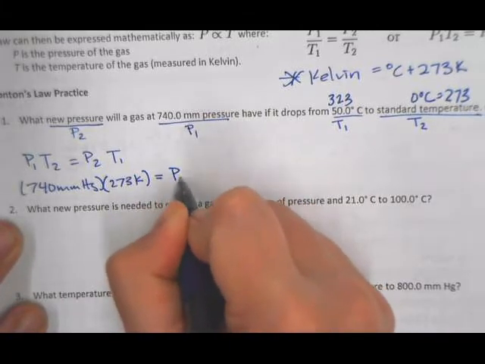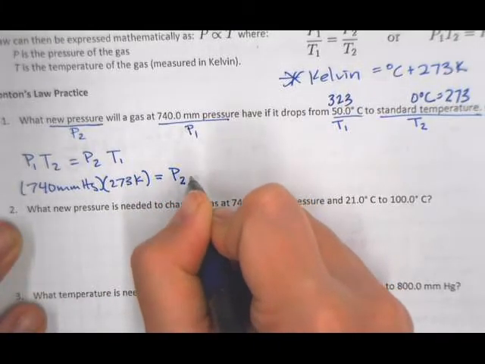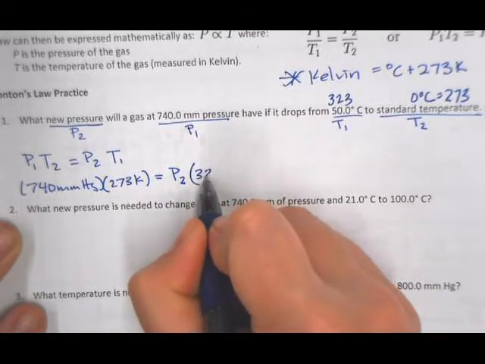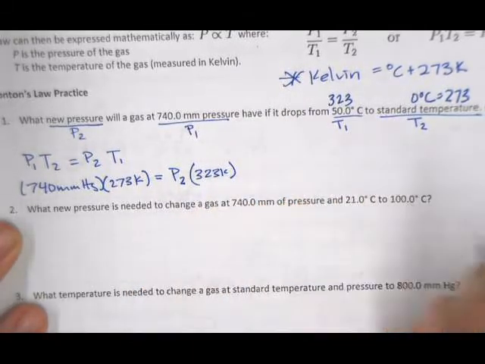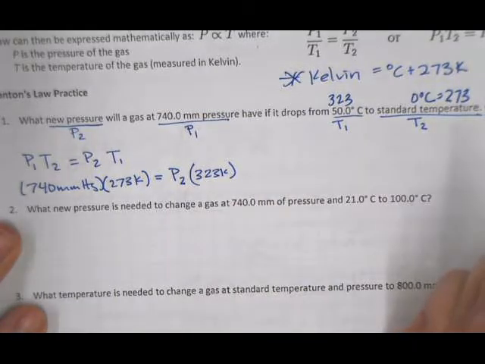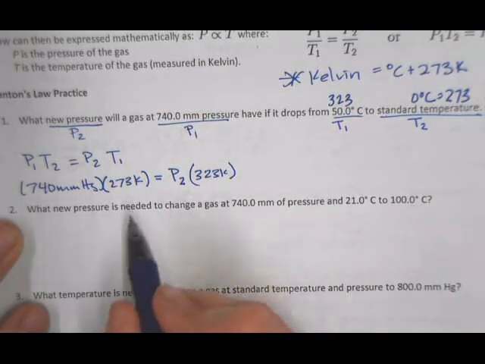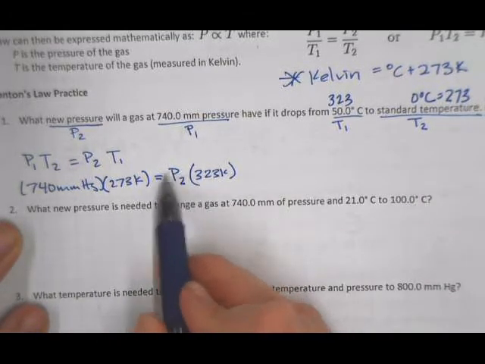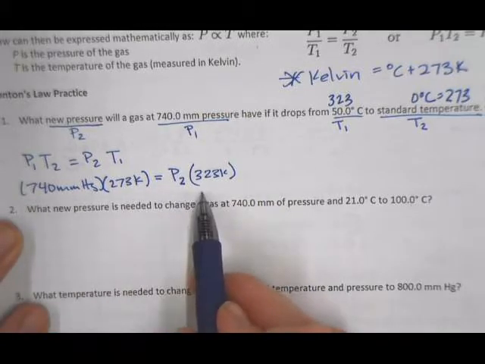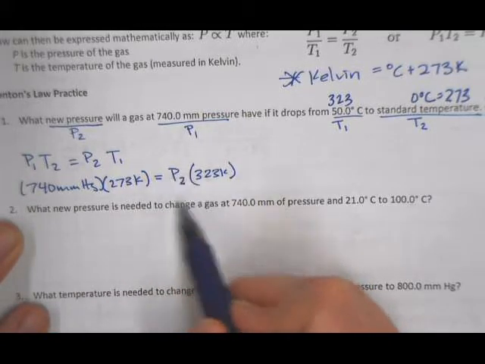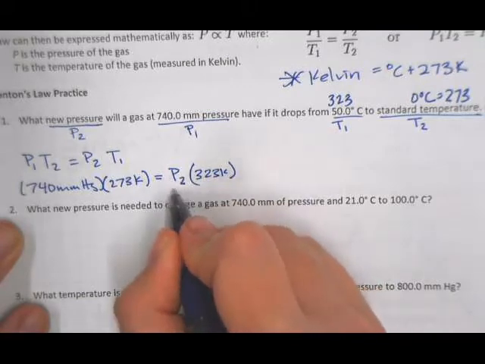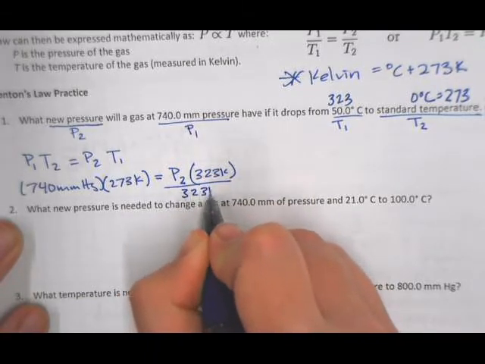I don't know pressure 2, that's what I'm trying to find. And temperature 1 is 323 Kelvin. So to solve this, I would need to move this over so that pressure is all by itself. I've got 3 out of the 4 variables. Pressure 2 is what I'm trying to find. So if I'm multiplying, I'm going to divide both sides by 323 Kelvin.